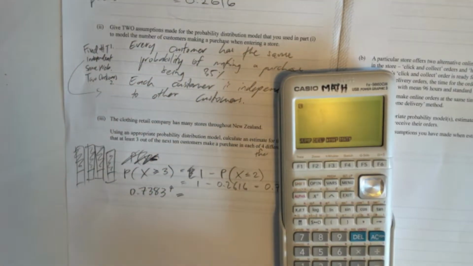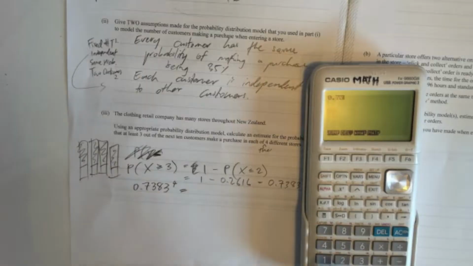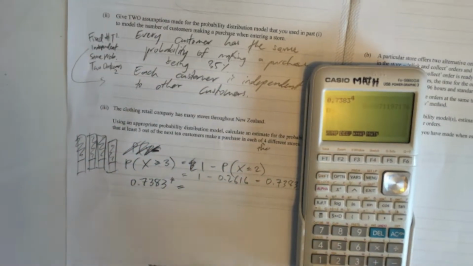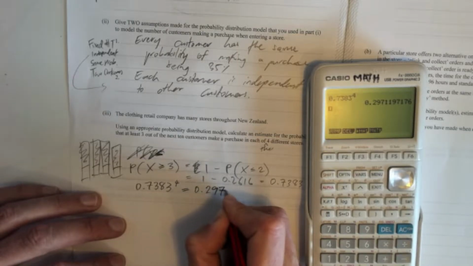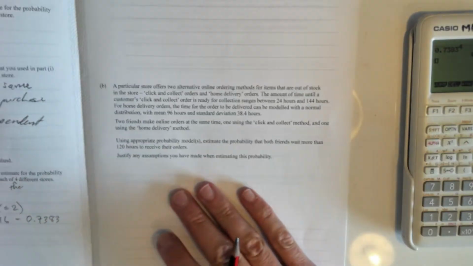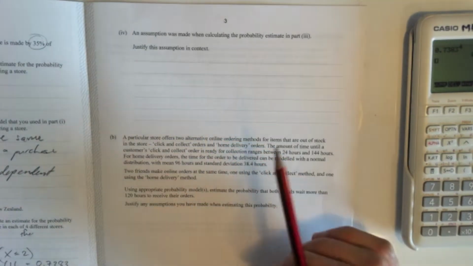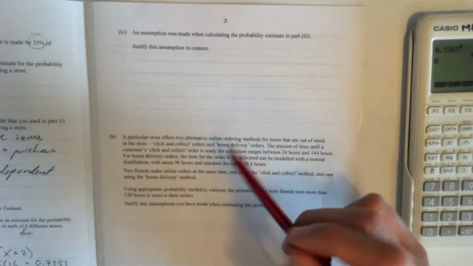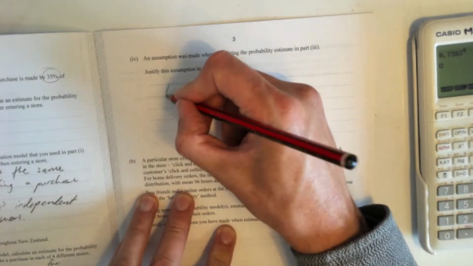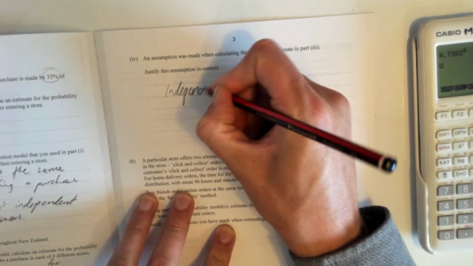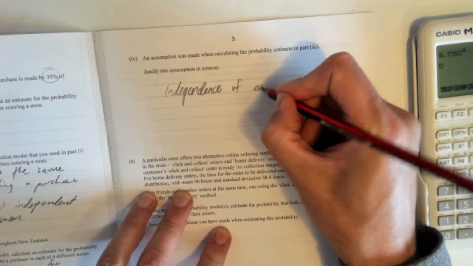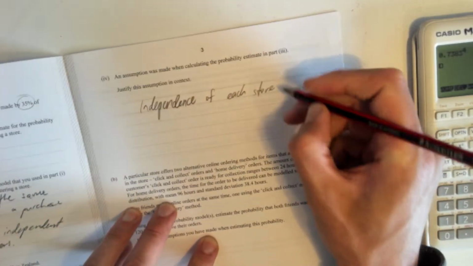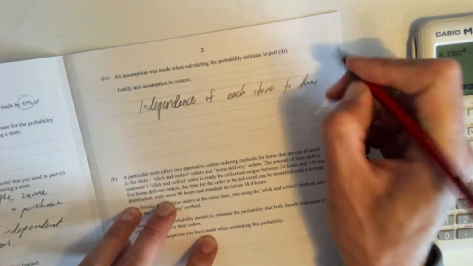0.7383 to the power of 4 is 0.2971. I'm going to use 4 decimal places throughout the external. An assumption was made. Aha, they do want the assumption. Independence of each store to the others.